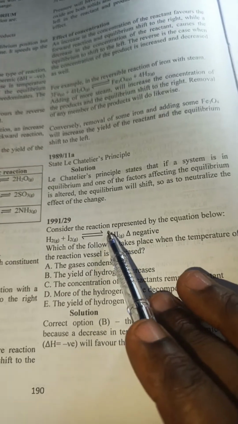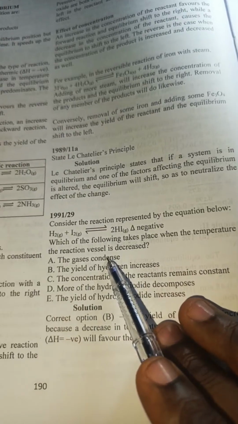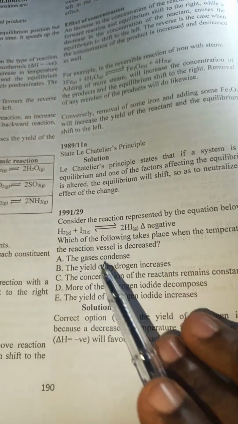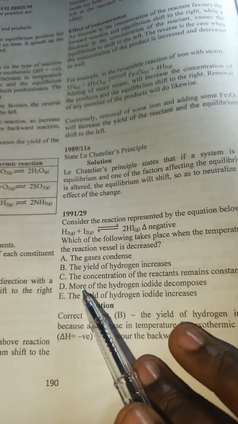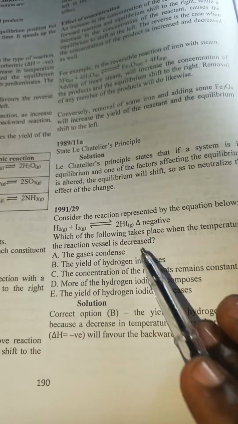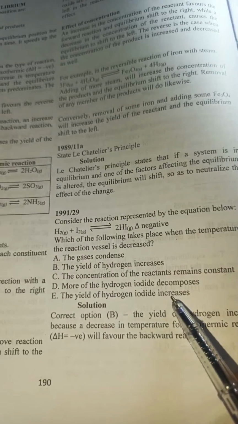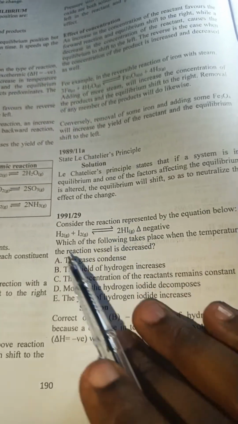So when the temperature is decreased, this place will be favored. Now the gas condense, that's a lie. The yield of hydrogen increases. Where is hydrogen? No. The concentration of the reactant remain constant, that's a lie. More of the hydrogen iodide decomposes. No. The yield of hydrogen iodide increases. E is the correct answer. We increase the yield of this because the equilibrium is shifted to that side.